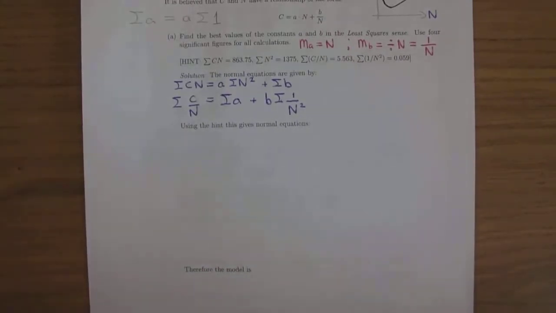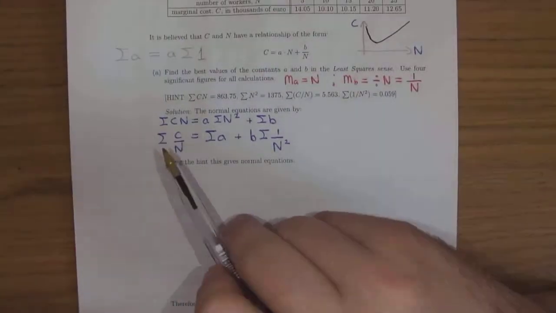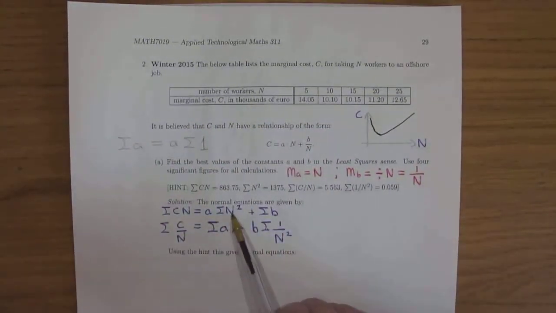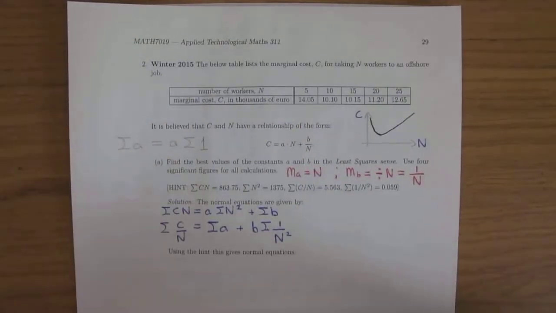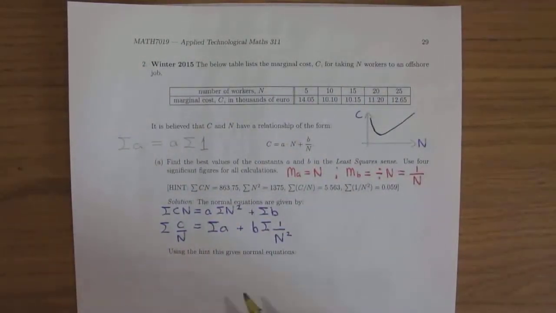Okay, so if this was an assessment, you would have to make a table where you find c by n and add it up, find n squared and add up, c over n and add up, and 1 over n squared. So you'd have to do some manipulation. It would certainly be in Excel, but here in these questions, because they were in an exam paper, I didn't want people doing that.